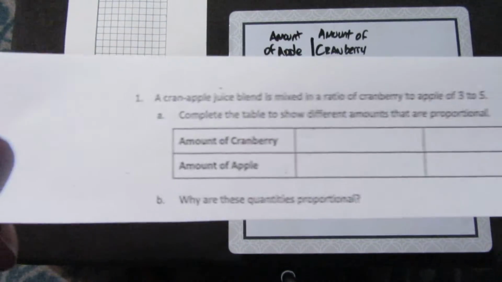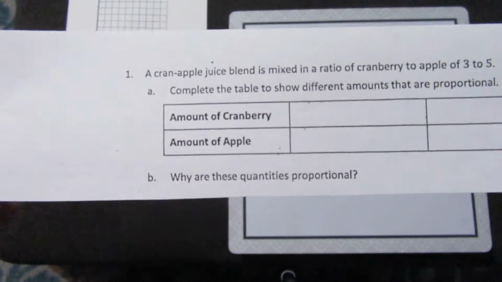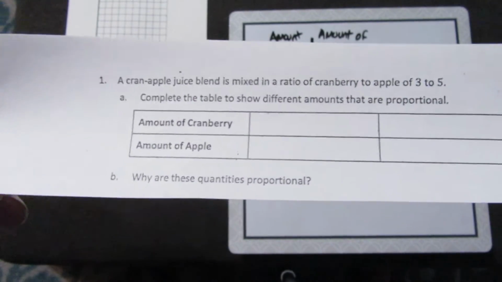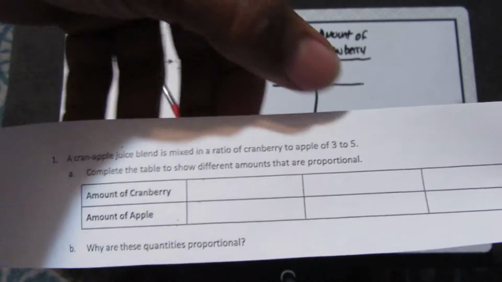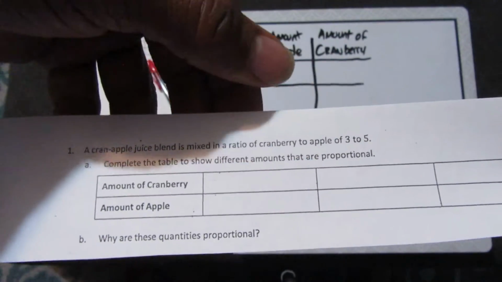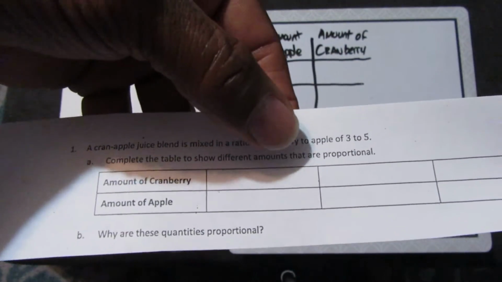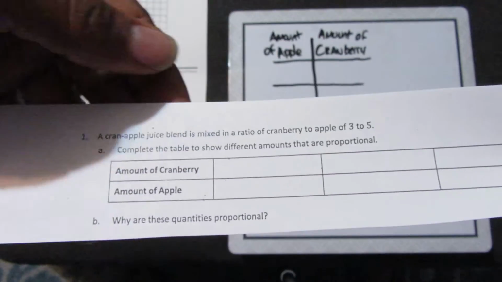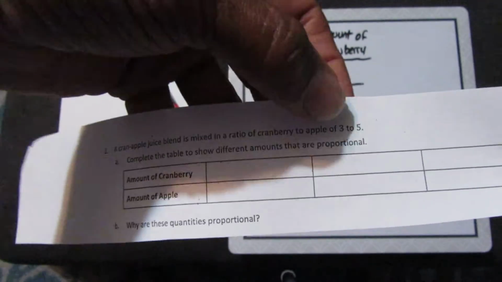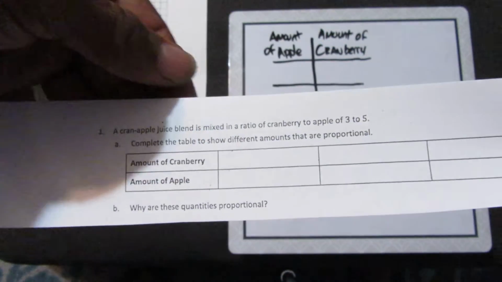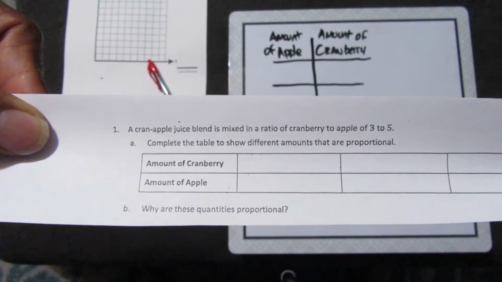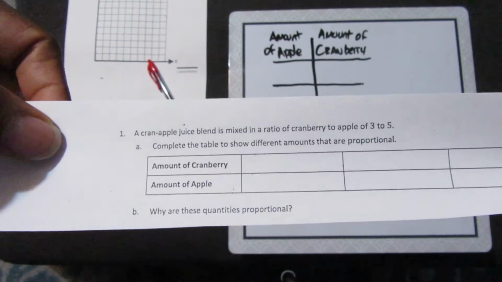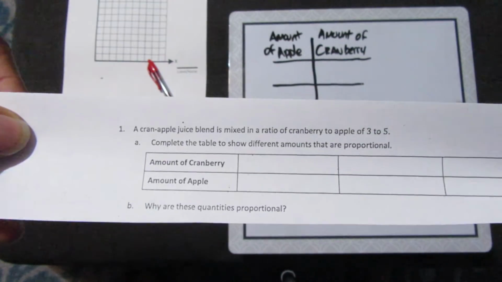Let's take a look at this challenge here. Some important things to see here. You don't really know what the influencer and the influencee is. So what you can use to help you out here is this idea right here. See where it says ratio of cranberry to apples of 3:5. When you are reading a ratio, the last digit is always going to go in the denominator position, and the first one is always going to be the numerator position.